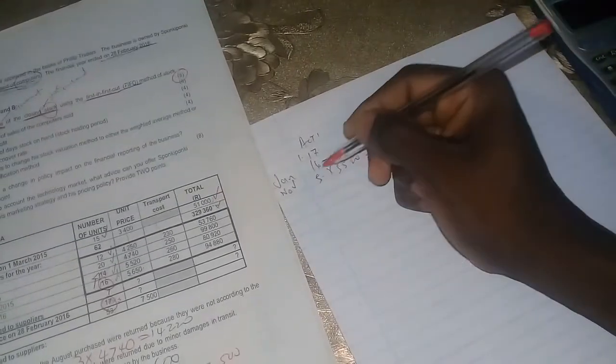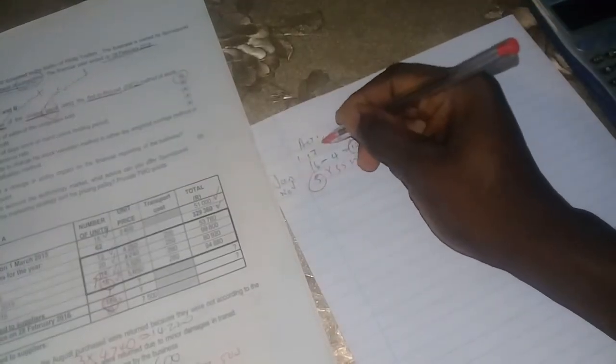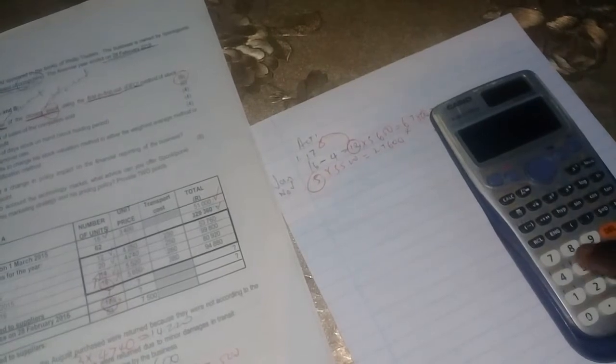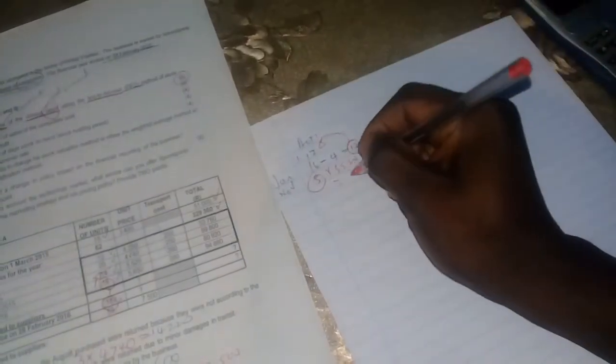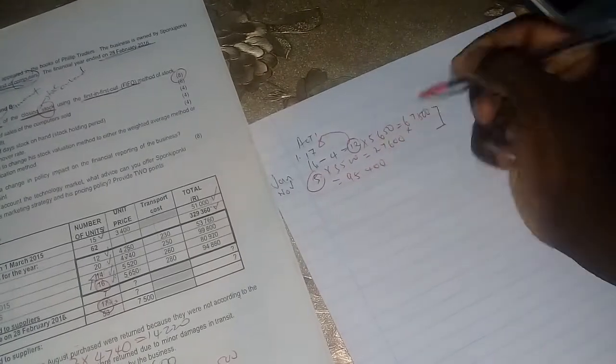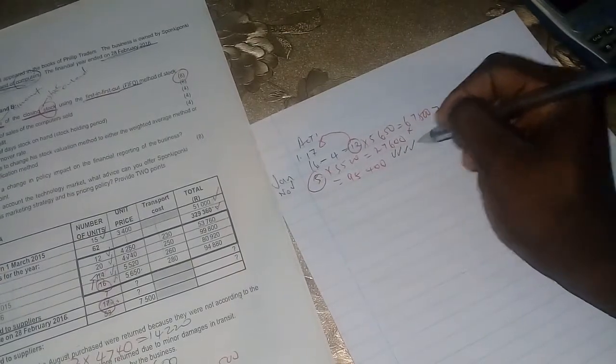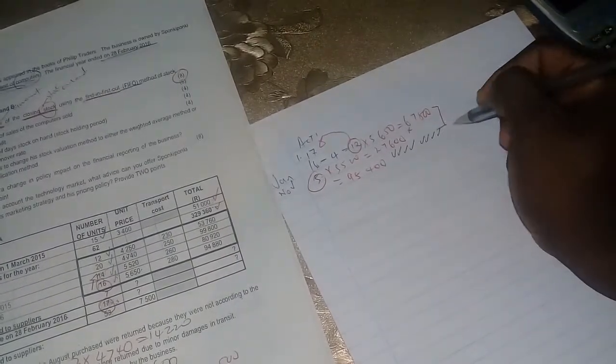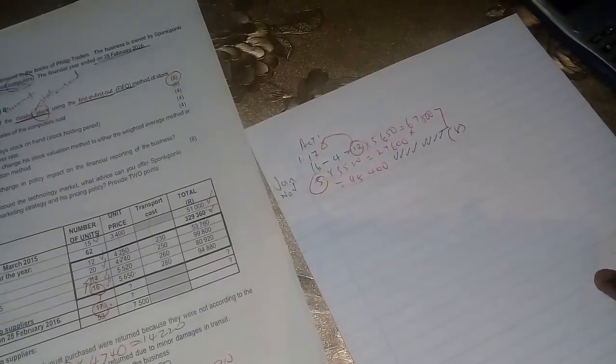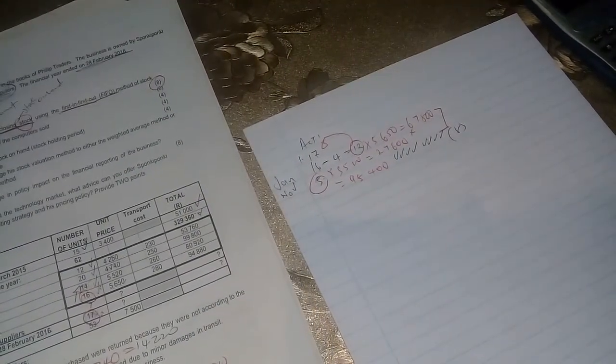Because we are looking for the value of closing. Closing is 12 plus 5, it's equal to what? 17. So we'll do the very same thing. We'll add these two figures, 67,800 plus 27,600. This all amounts to 95,400. So this is the answer we are looking for. For this, they are willing to give you 8 marks. This thing is very simple. Anyone can get the 8 marks.